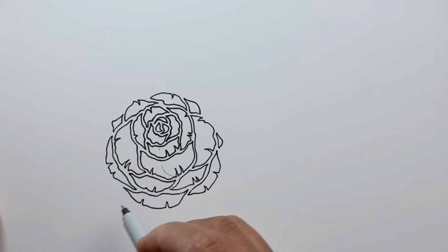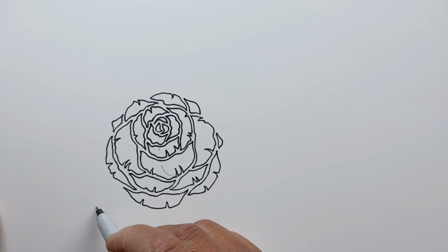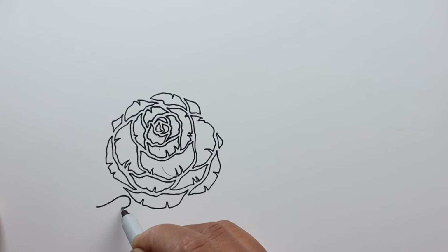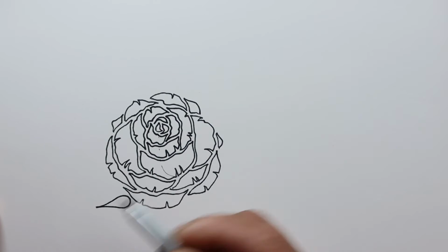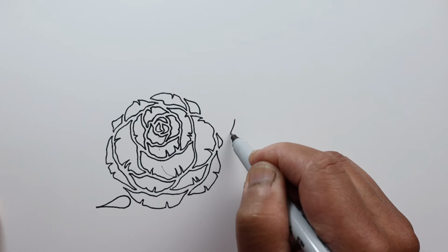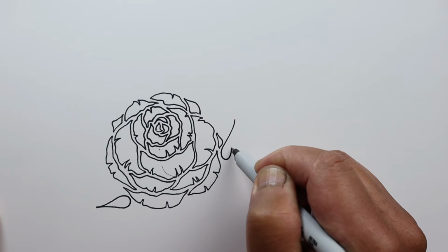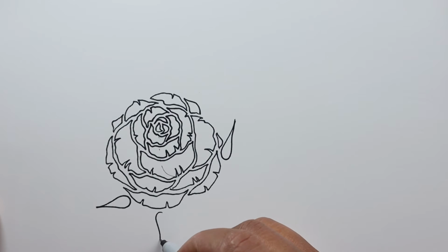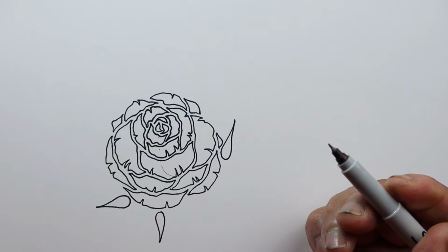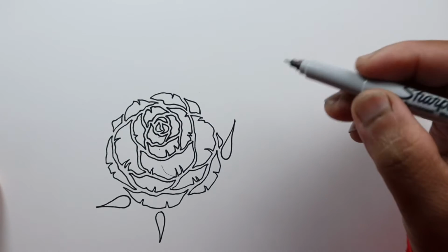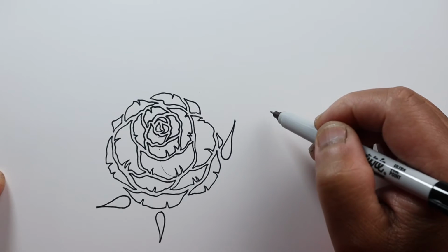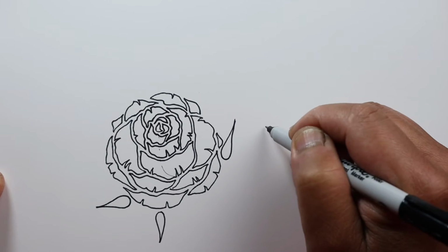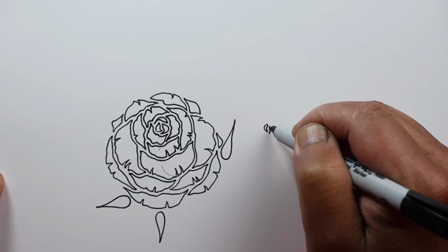One thing you could do is add a couple of leaves. The way I'll do something graphic is to start with a curved line that goes to a curve and then back. I'll do the same thing here. Just an elongated teardrop. Just like that. And I'll do the same and go ahead and add another rose right here. So let me do that.